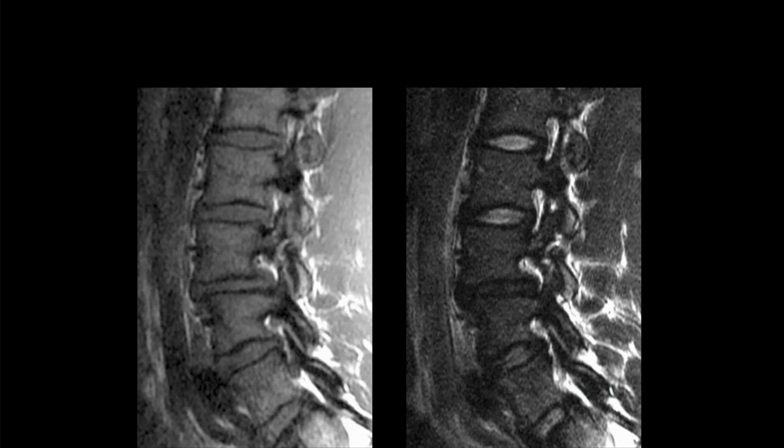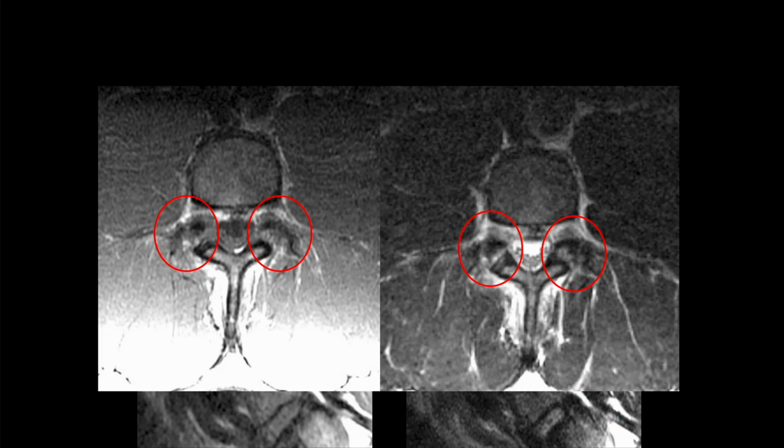Okay, Elior. So here, pars defect, like 3-4. Yeah, it turned out it's bilateral.